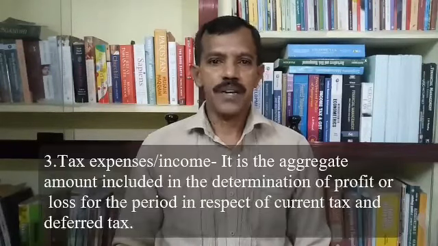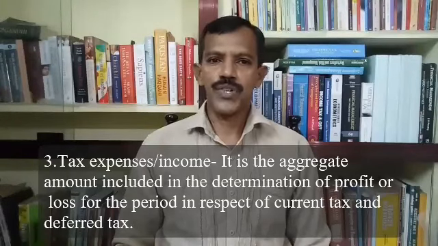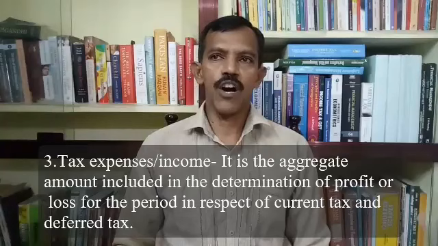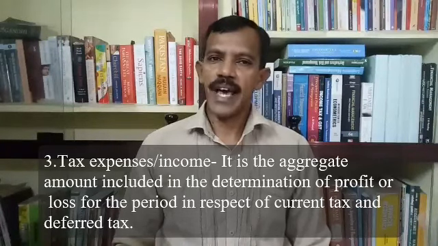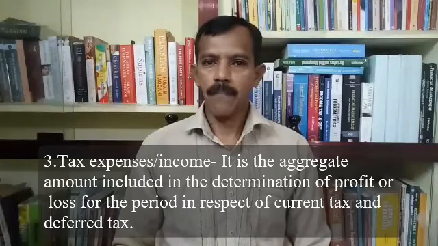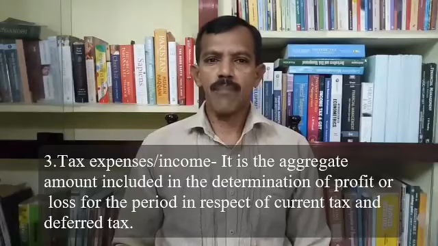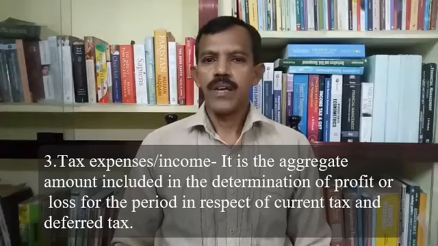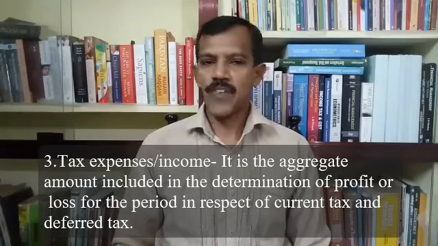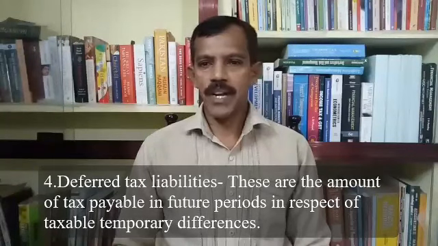Then our third term, tax expense or income. It is the aggregate amount included in the determination of profit or loss for a period in respect of current tax and deferred tax. Then the fourth term, deferred tax liabilities.